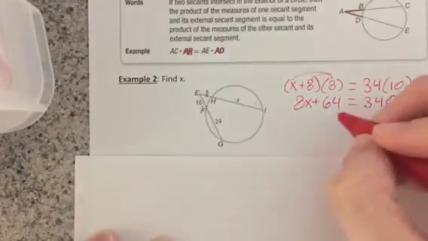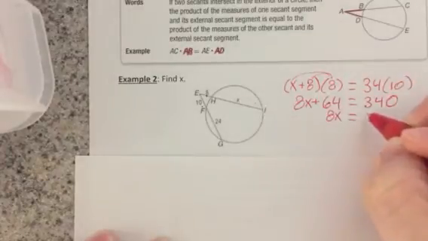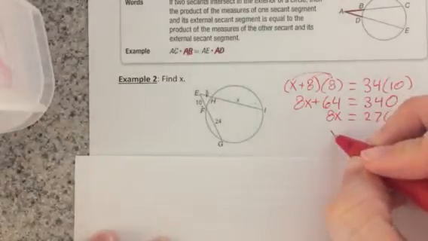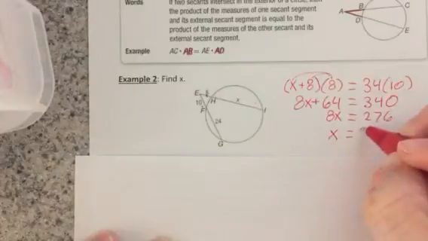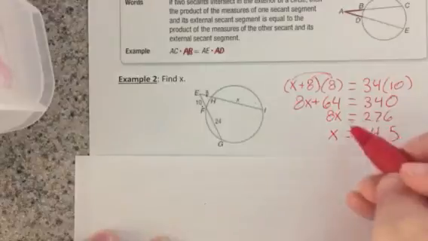All right, subtract the 64. So that would be 276. And then divide by 8. You can use your calculator. It is a decimal, pretty easy one. It's 34.5. There you go.